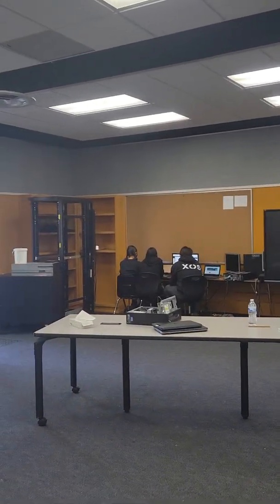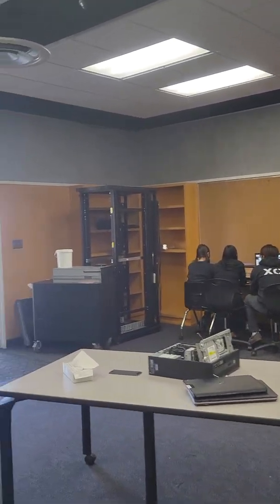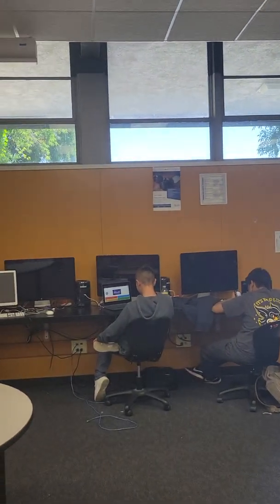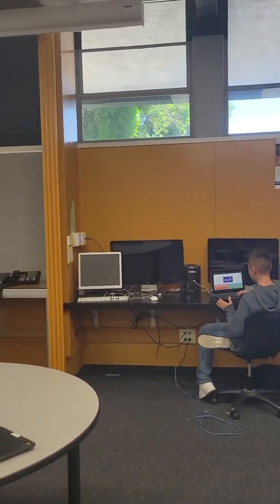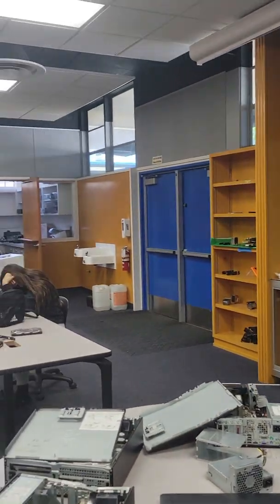They're able to sit where they want. I like it a little bit more loose. Like I said, it is IT, it is technology. This is how my world works. This is a real life environment I'm trying to create for them and get them intrigued.